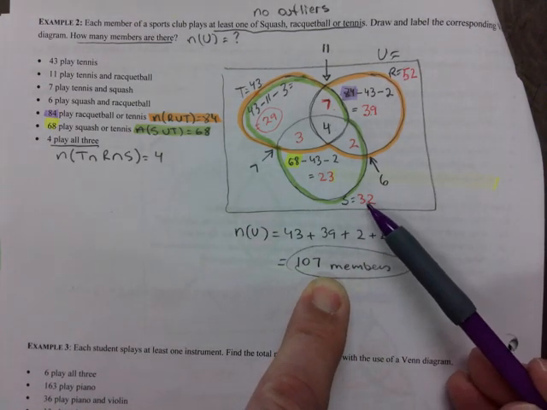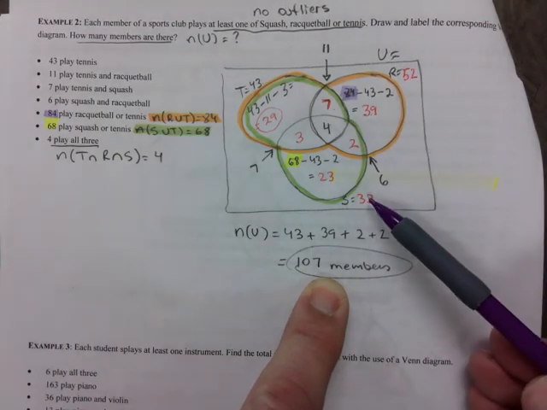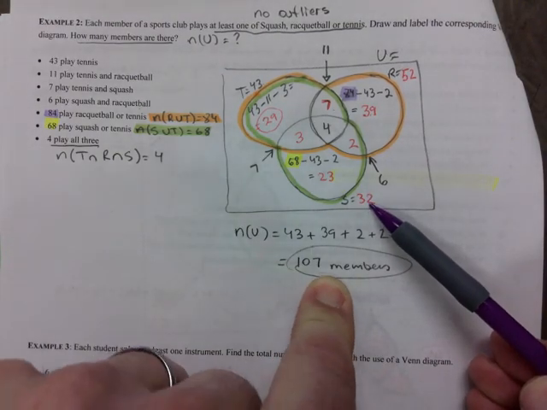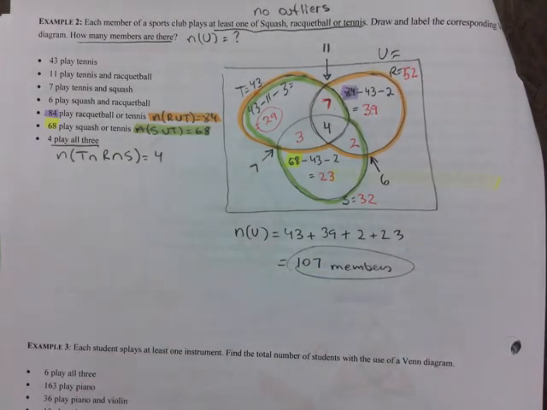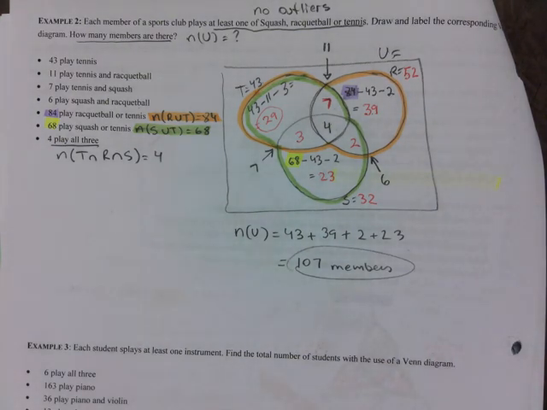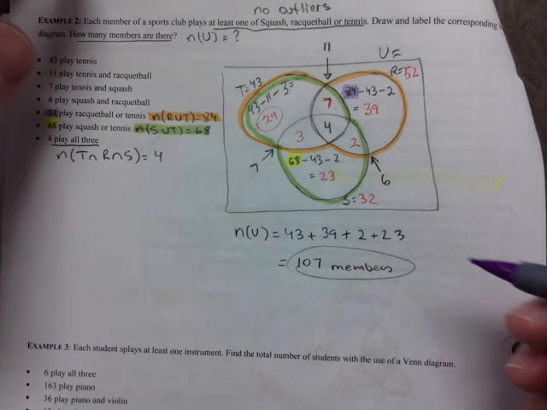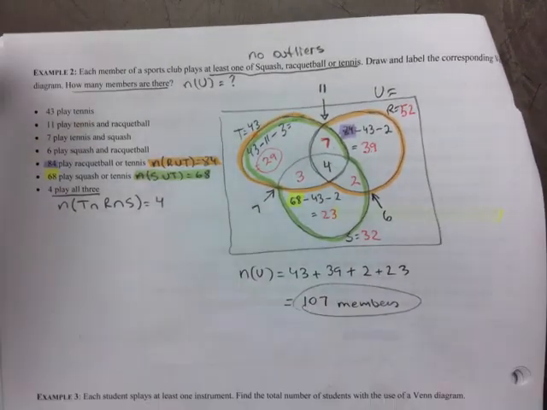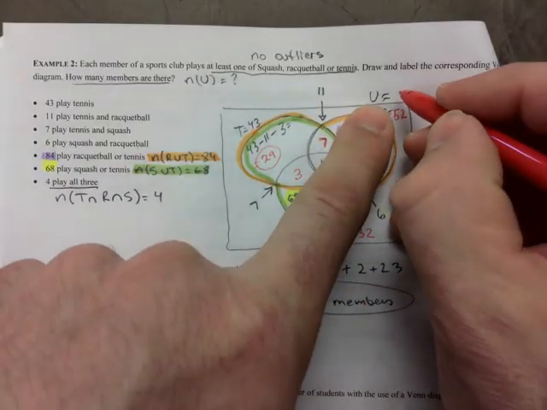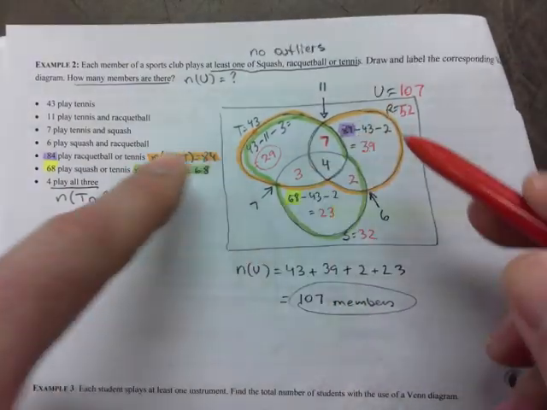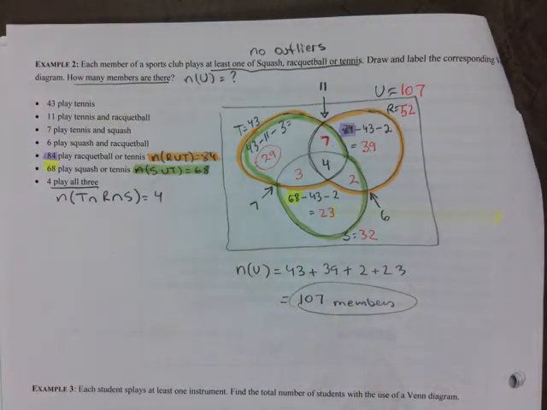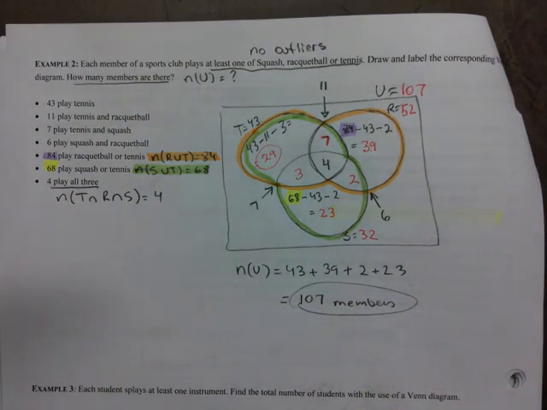Now, did I need to figure out these numbers out here? In this case, not. But if I ask you to fill out a completed Venn diagram, that's what I would expect to get the full marks there. And then I can ask you anything I want. So we're going to go up and just make sure we finish this off with 107 here. This would be a completed Venn diagram with all the information filled in.